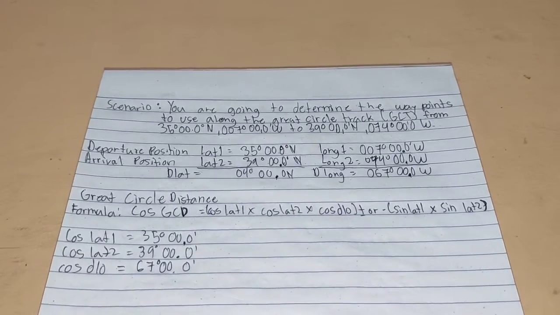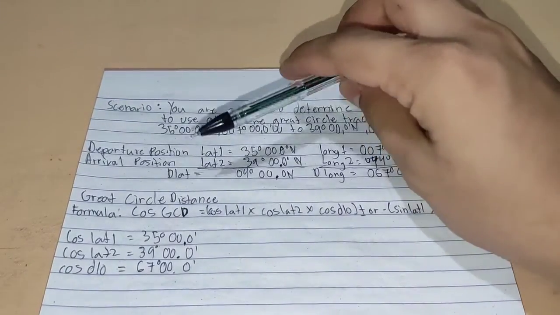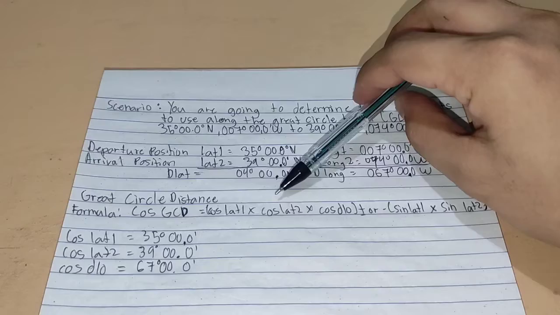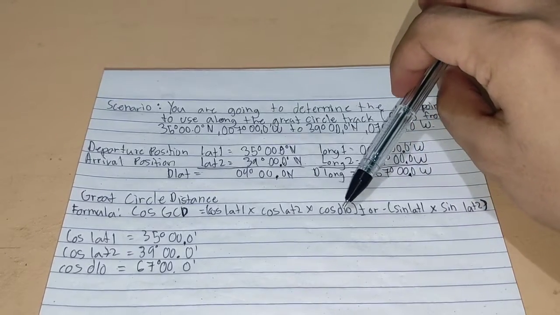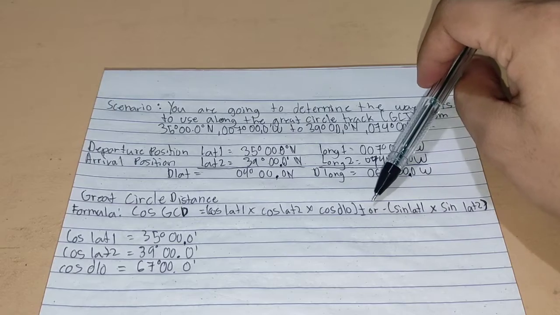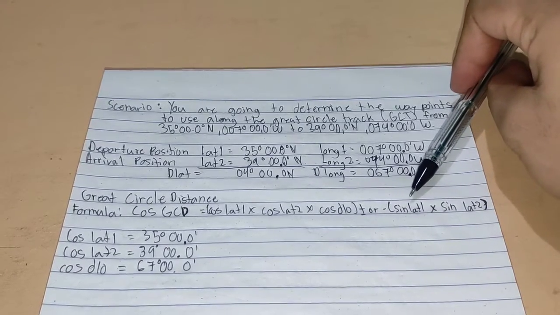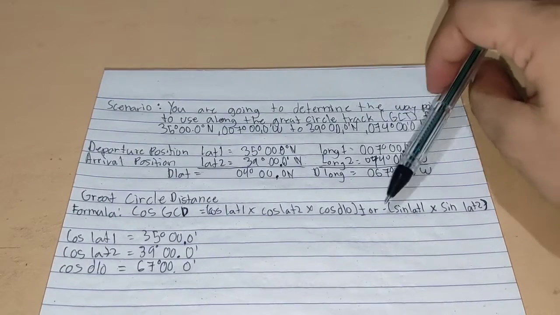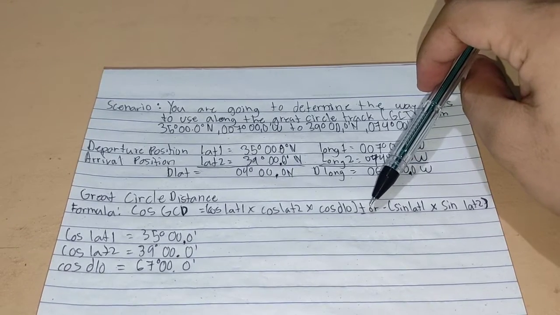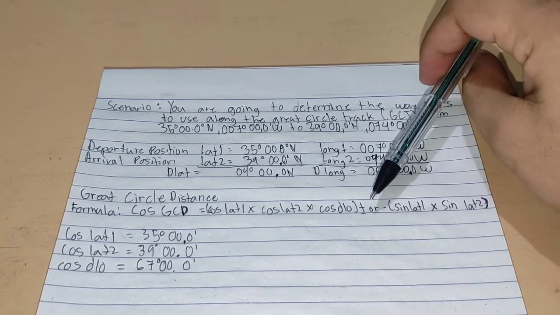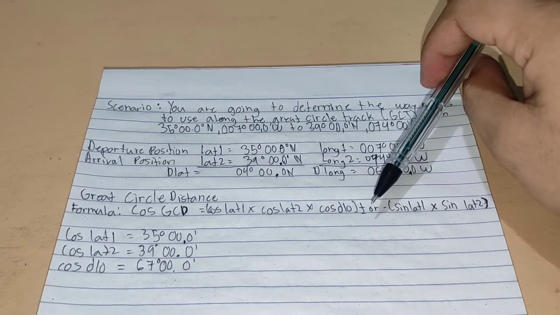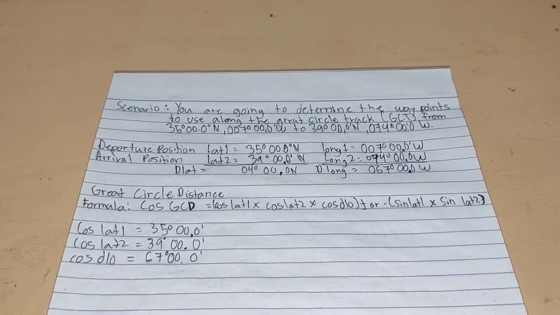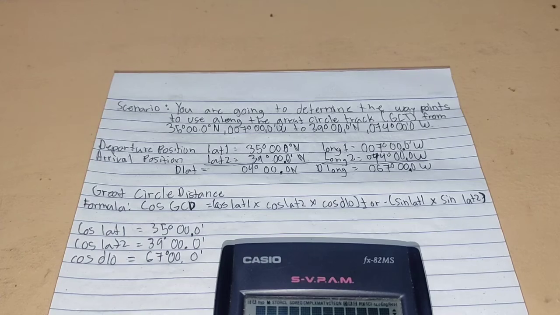Next, we are solving for the great circle distance. Here's our formula: cosine GCD is equal to, open parenthesis, cos lat 1 times cos lat 2 times cos DLO, close parenthesis, addition or subtraction, open parenthesis, sin lat 1 times sin lat 2, close parenthesis. We are using addition because we are not crossing the equator, and lat 1 and lat 2 are both north.